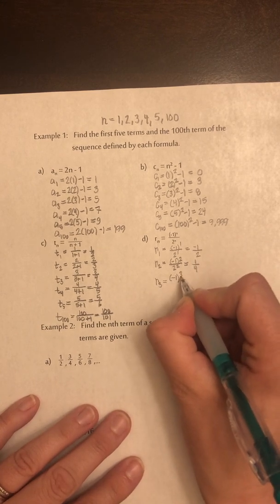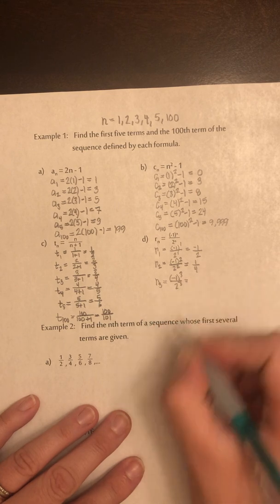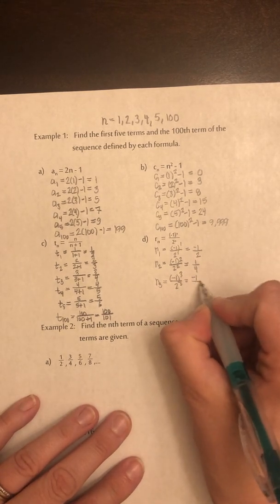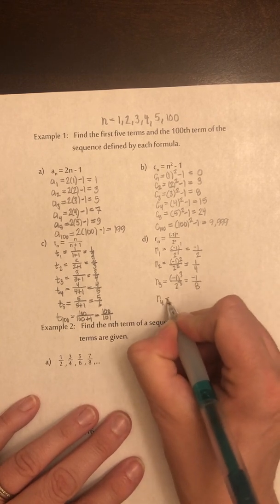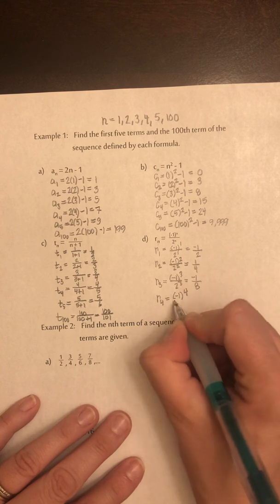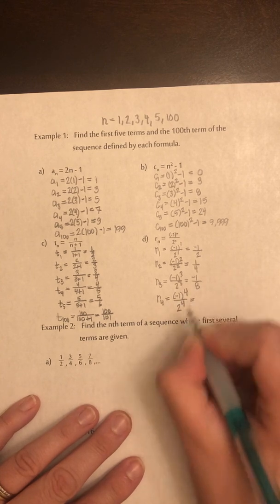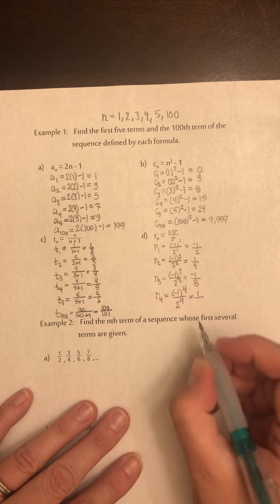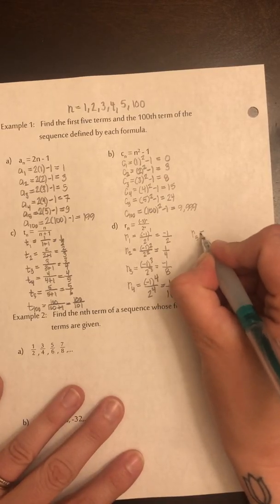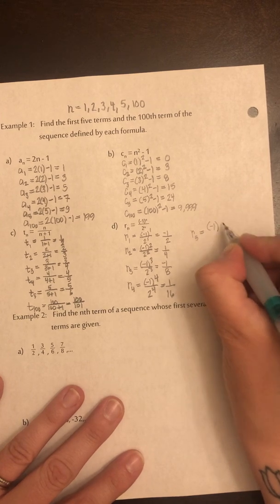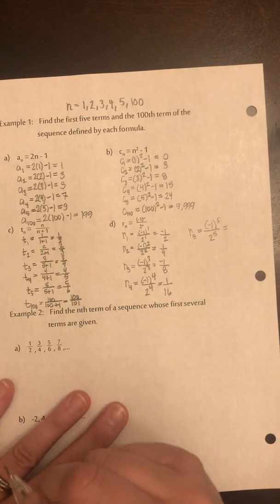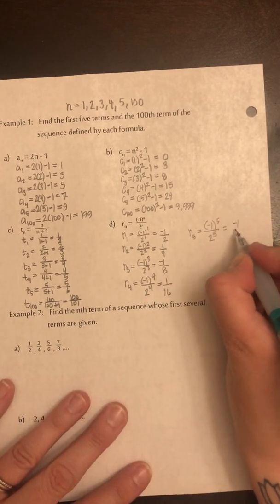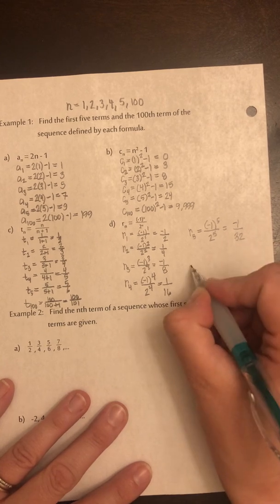Third term. -1 to the third power is -1. 2 to the third power is 8, so we get -1/8. Fourth term. -1 to the fourth power is 1. 2 to the fourth power is 16. All right, fifth term. -1 to the fifth power is -1. 2 to the fifth power is 32.